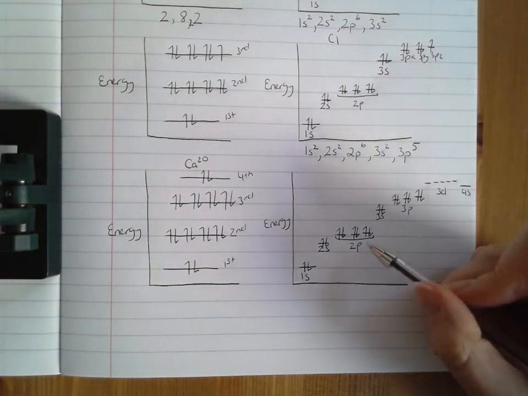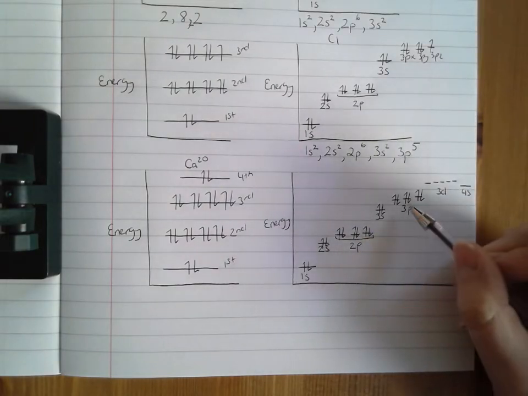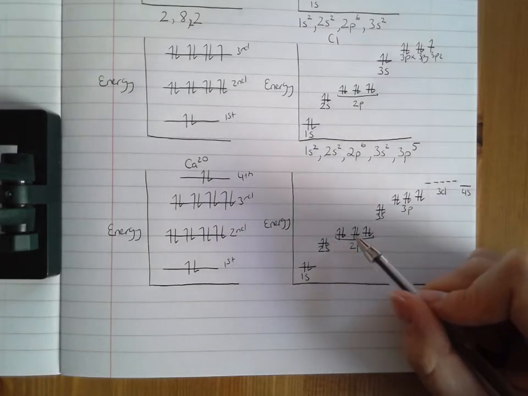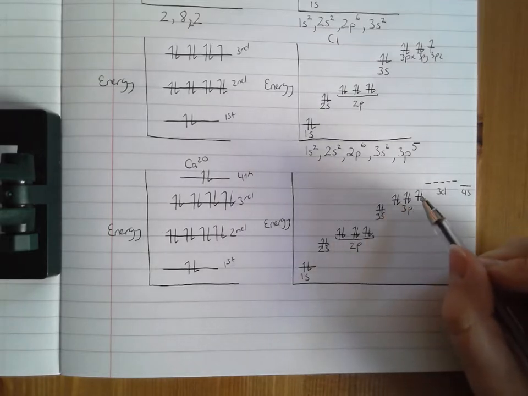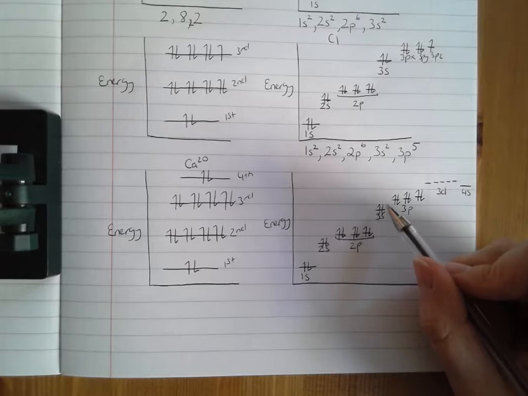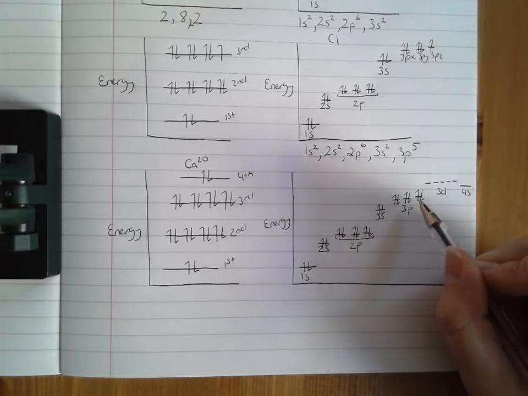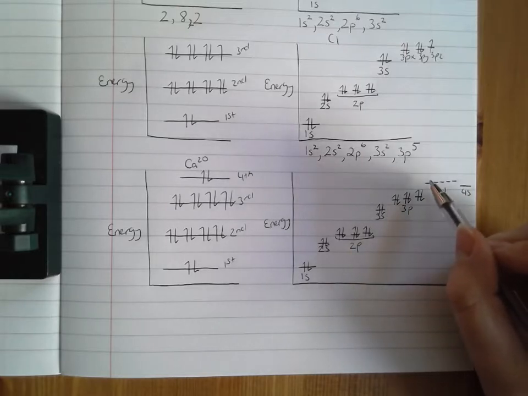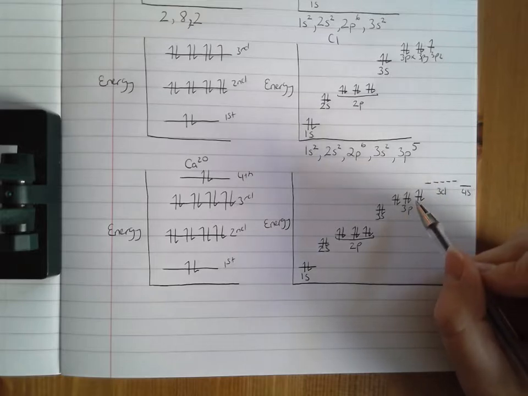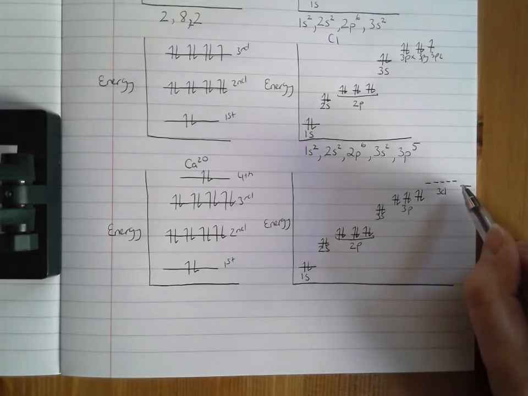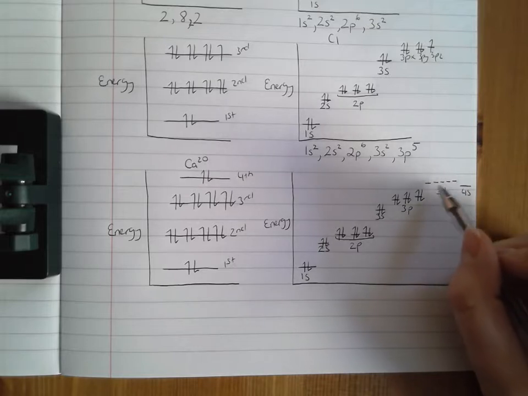What happens with calcium when I'm filling in my electrons is that the lowest available energy level will always fill first. So once I've got my 3p energy level full, instead of going to 3d, the electron is actually going to go to 4s because it's lower in energy than the 3d orbitals.